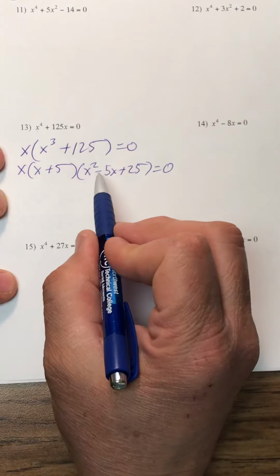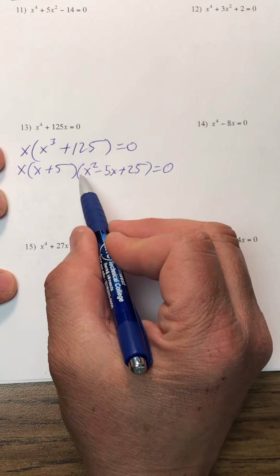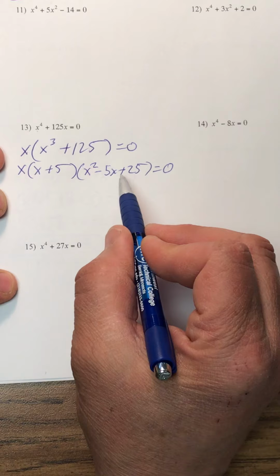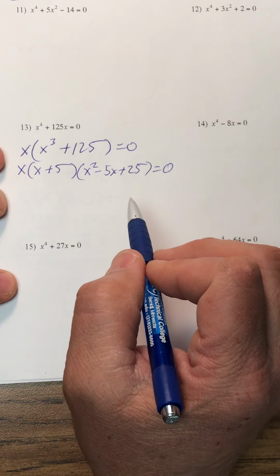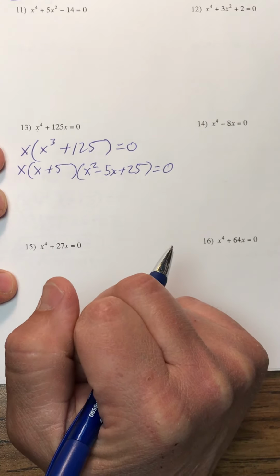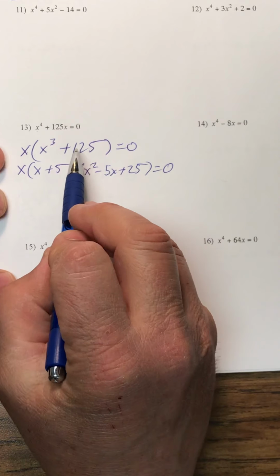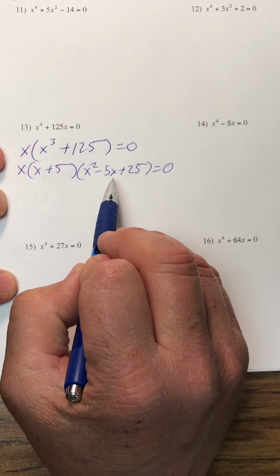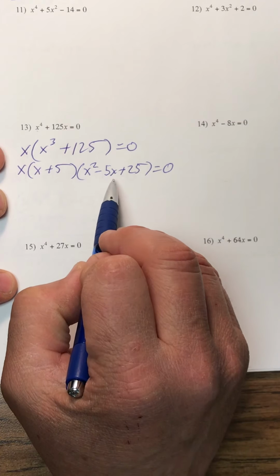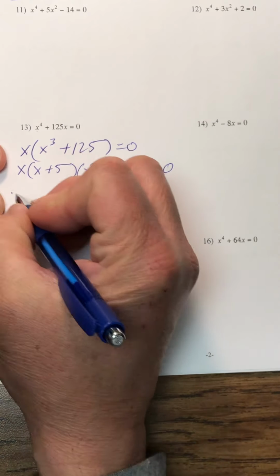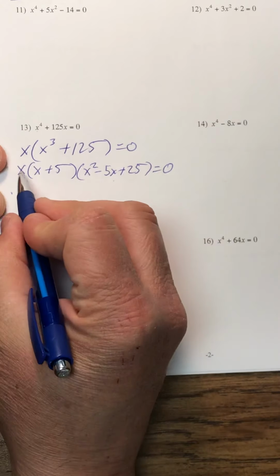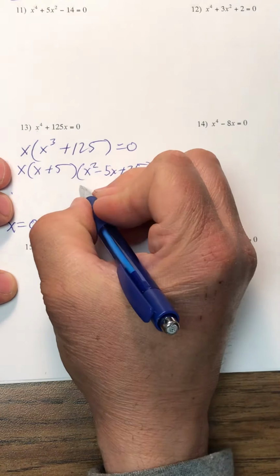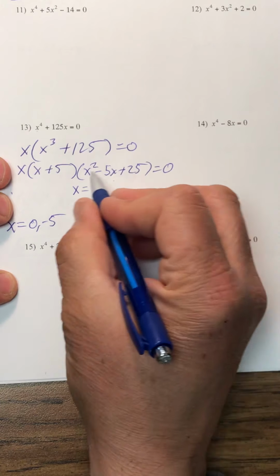Now, anytime that you factor a sum or difference of 2 cubes, the quadratic factor will not be factorable. So we cannot factor that any further. Anytime you take the sum and difference of 2 cubes and factor it, you're going to have to use the quadratic formula to find the zeros of the quadratic factor. So at this point, I know 2 of my zeros are 0 and negative 5. My other 2 zeros have to be in here.